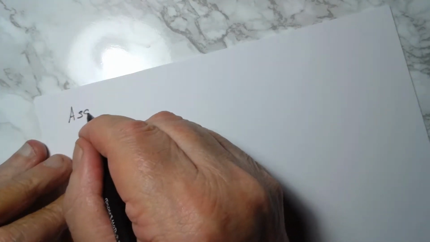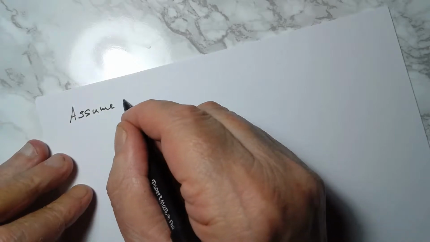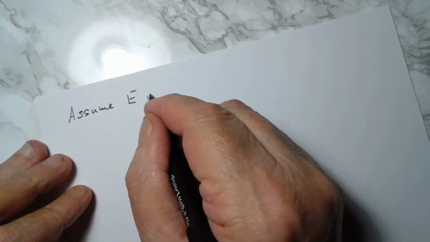So now I'm going to assume that the set E is not connected.